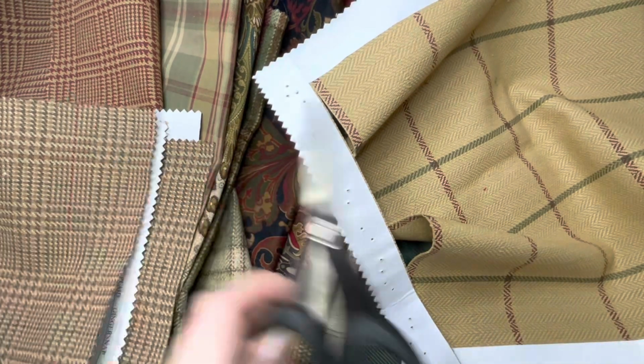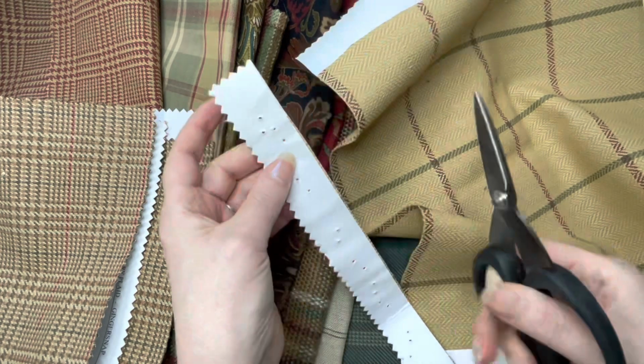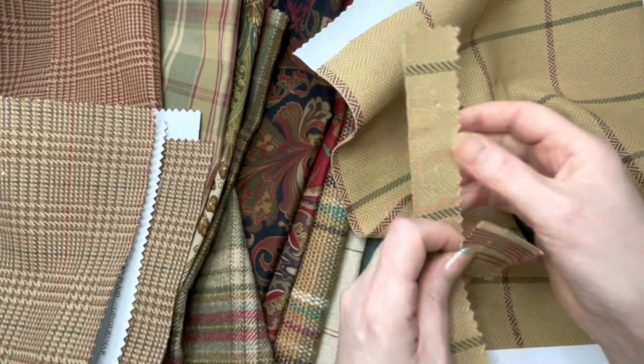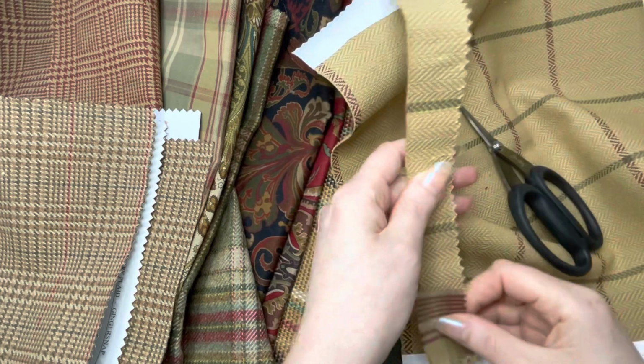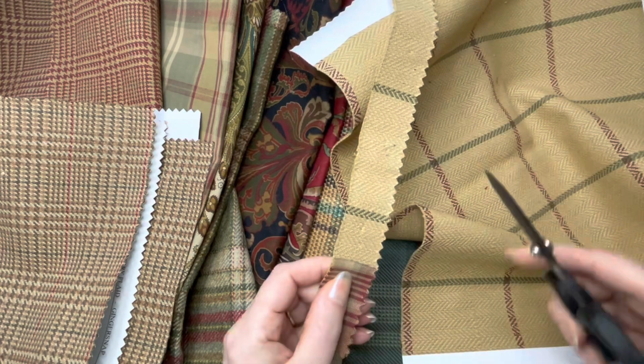And then the last piece again with these scissors. Yeah, so I'm just going to eyeball measure it. Yep. Let's have the bottom part. So this is how big I need it.